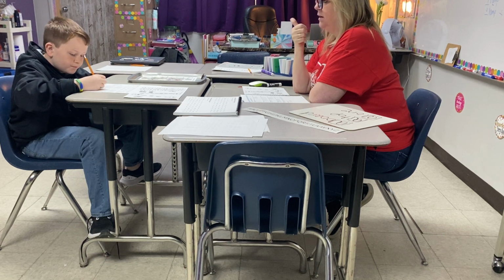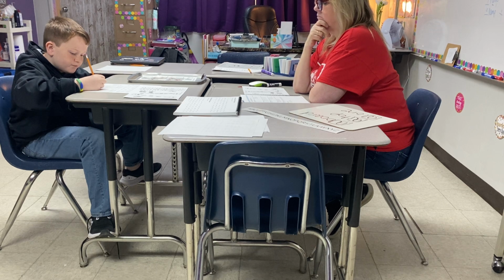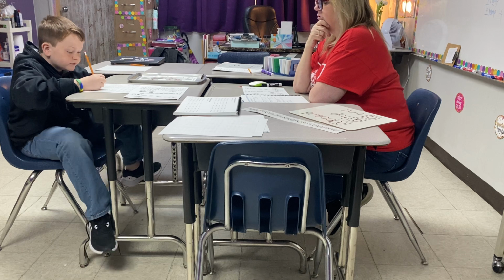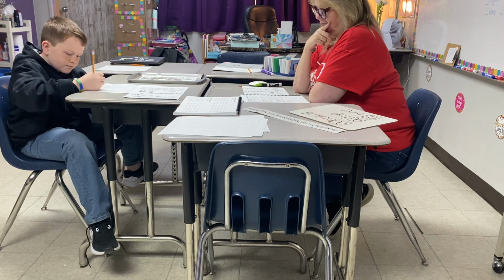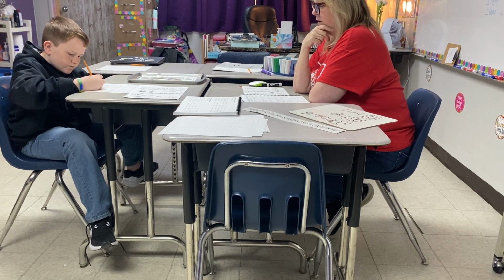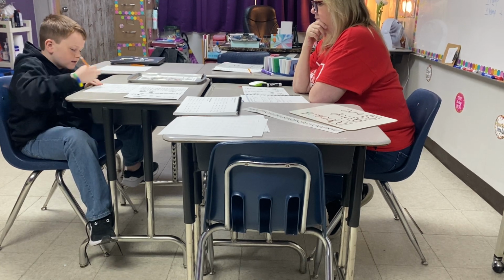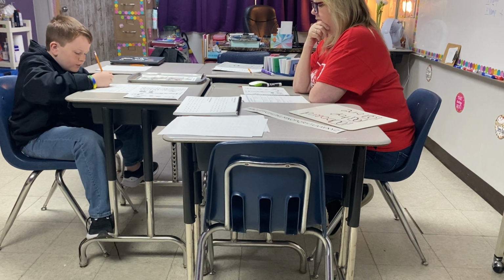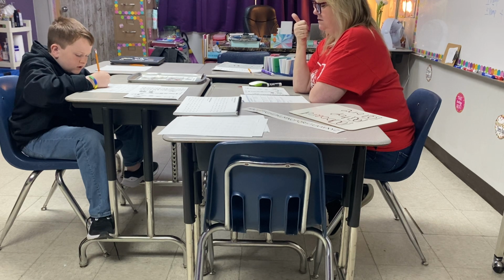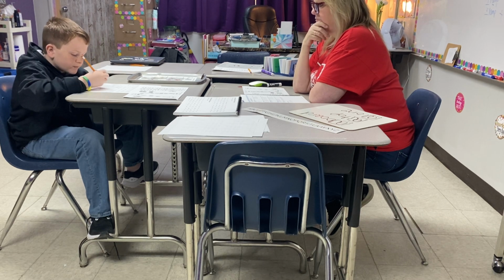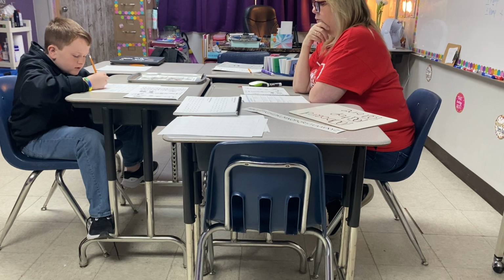Badge. B-A-D-G-E. All right, so let's go ahead and code that sentence. Circle the instant word, the. Code the A as a closed syllable, cutter with the B. Underline the trigraph D-G-E. O-consonant-E.